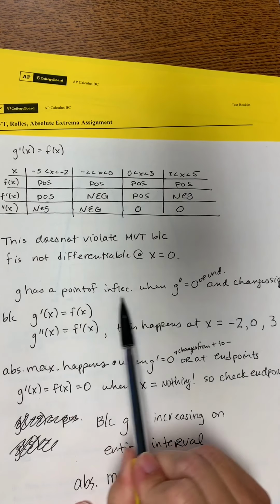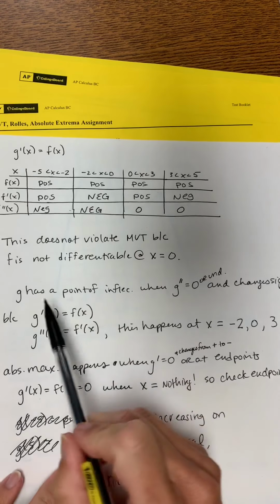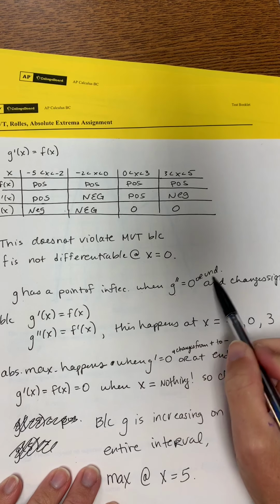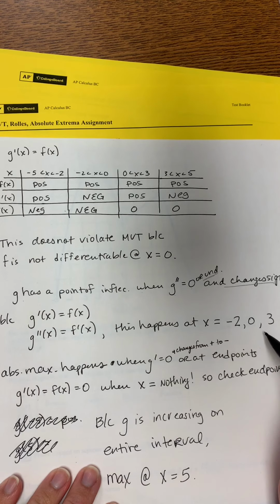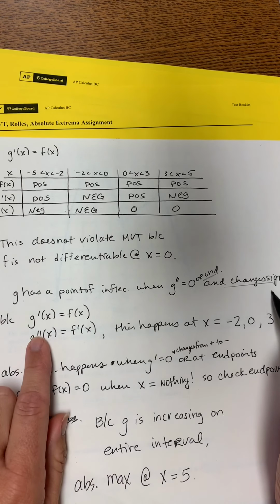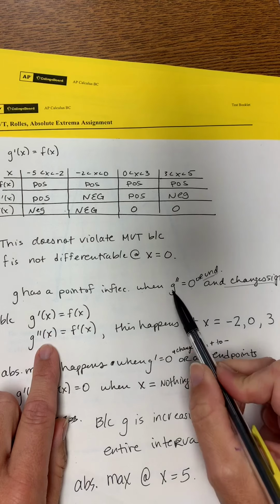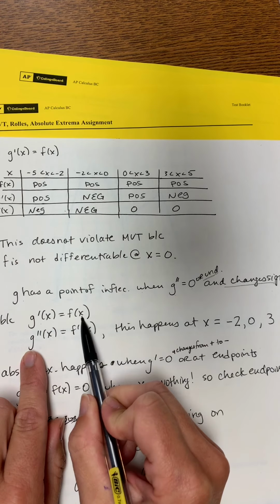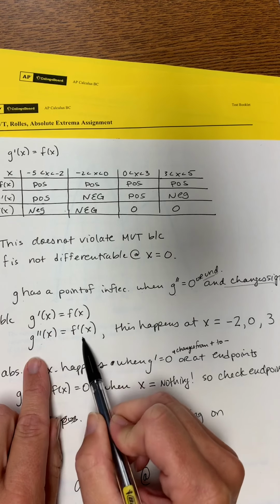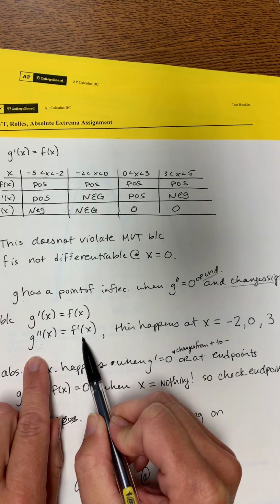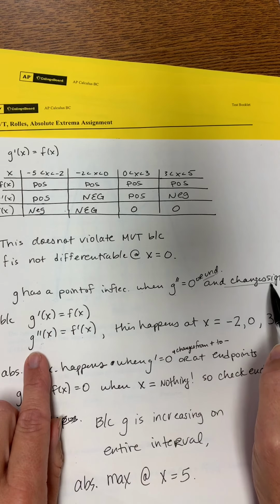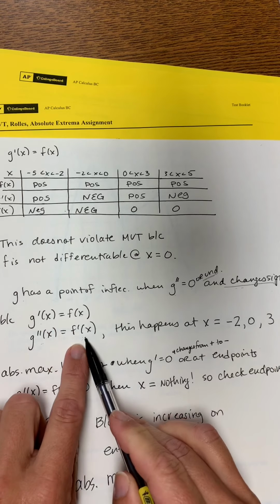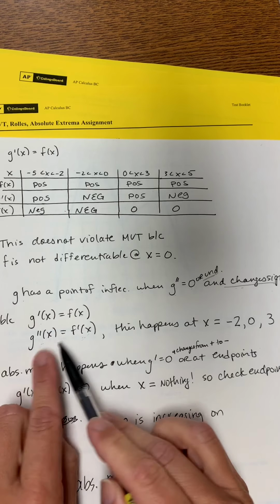Okay, g has a, so I always try to go back to what I know. G has a point of inflection when the second derivative of g is 0 or undefined and changes sign. Okay, well, how do we look at the second derivative of g? Well, they tell us g prime is f, so therefore g double prime is f prime. So we're really asking not when does g double prime change sign, but when does f prime change sign? Because they're the same thing.